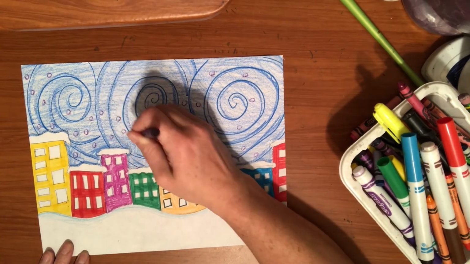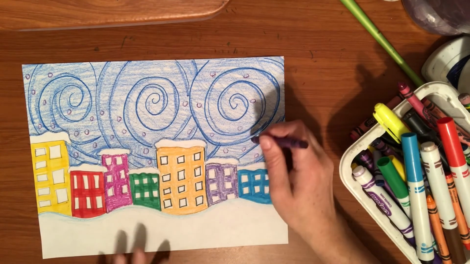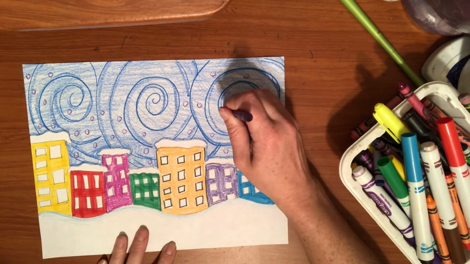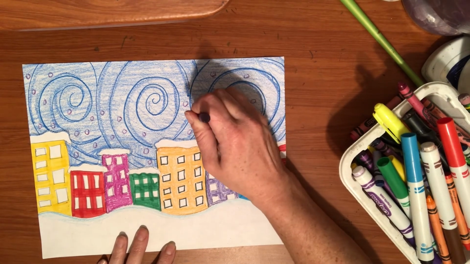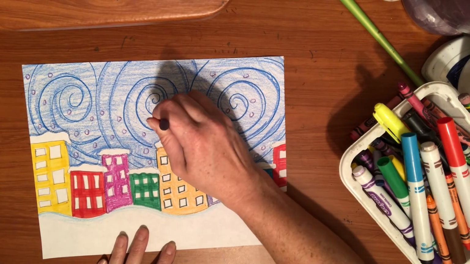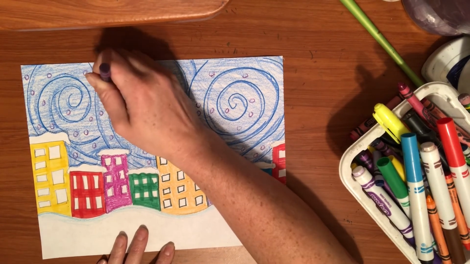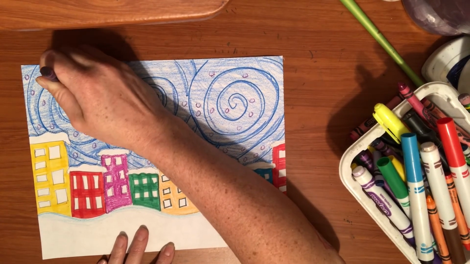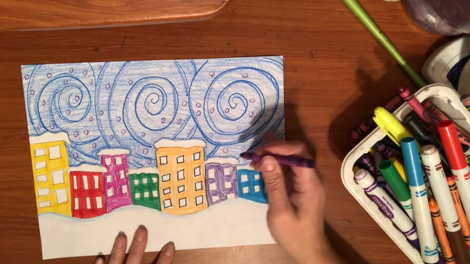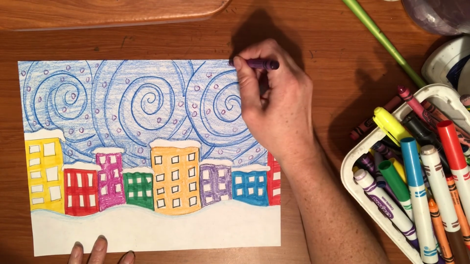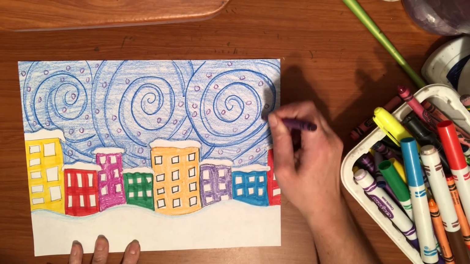But adding these little purple circles to kind of make it look like snow is forming in these wild swirly storm clouds above our sleepy little snowy town. And then we will be all finished with this picture. Oh, it's looking so cute. Little open circles.